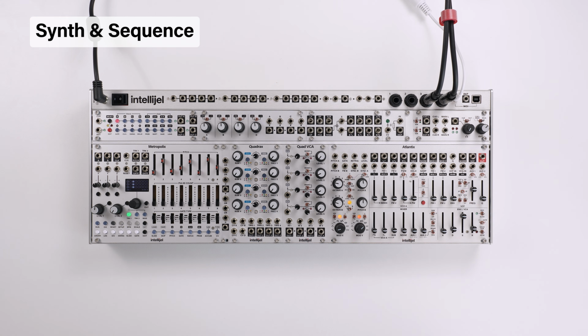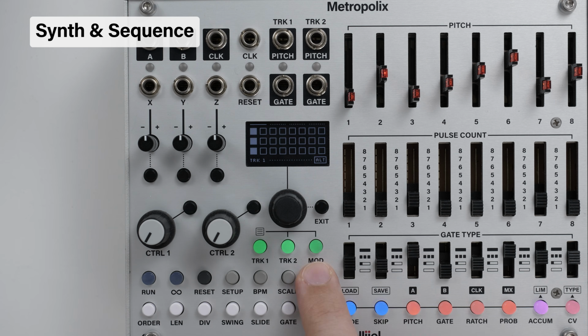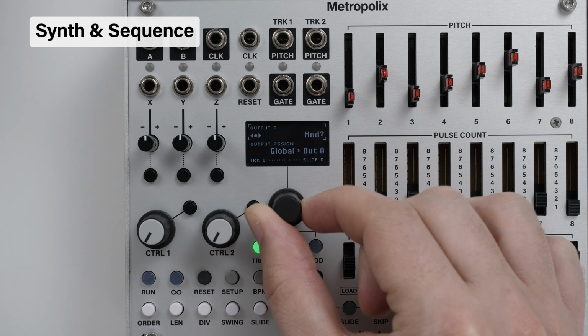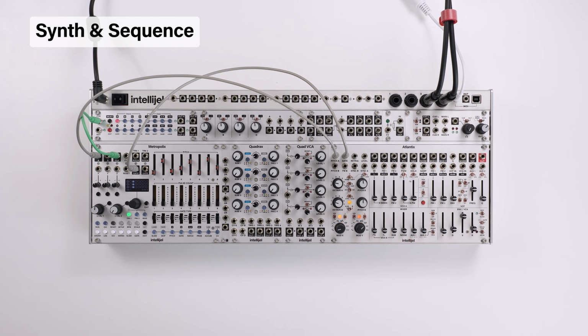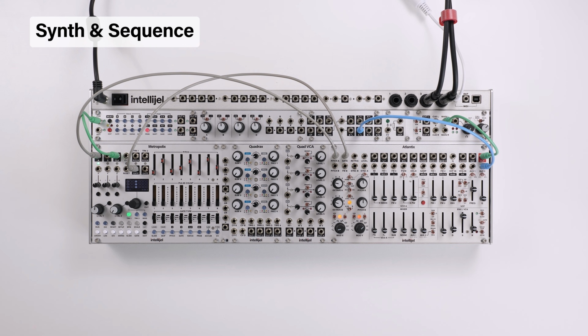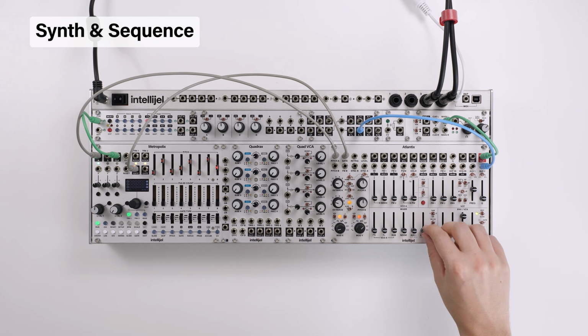First things first, patch the clock out from Metropolix to Steppy. From Metropolix, I'll use track 1 to gate Atlantix, and for pitch, I'll use output A, which is set to the unquantized slider positions, 0 to 5 volts. I also want to mix in VCOB's triangle waveform, so I'll patch this from the ATLX expander into aux 2. Now we can patch Atlantix to the main outs, and we can get a sequence going.